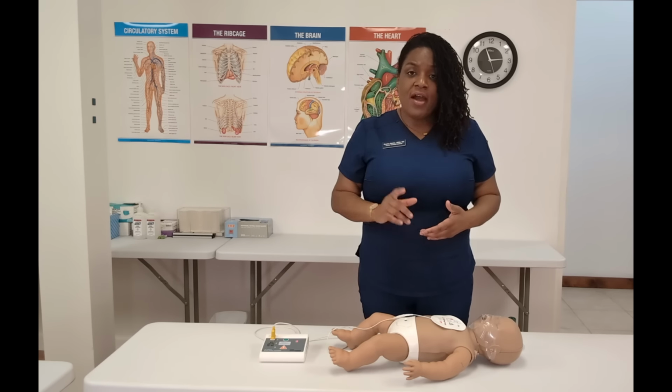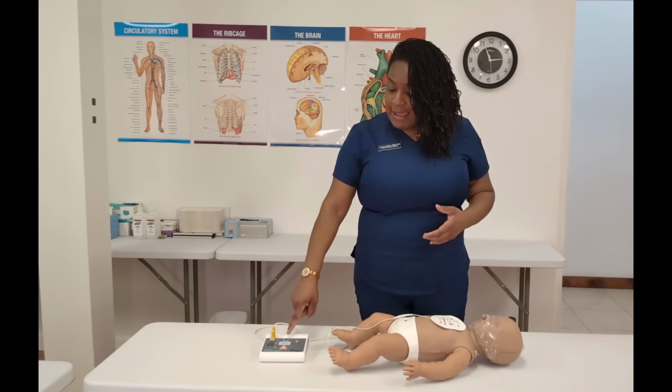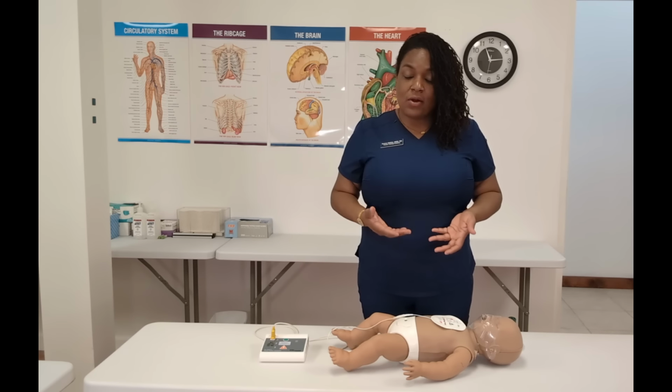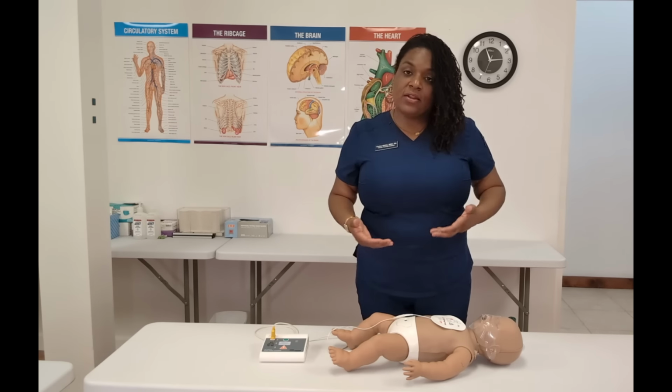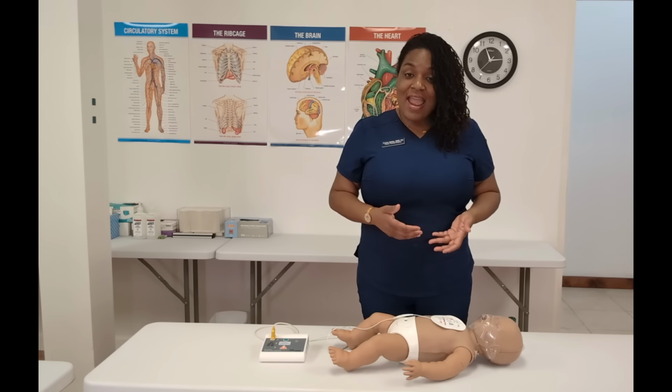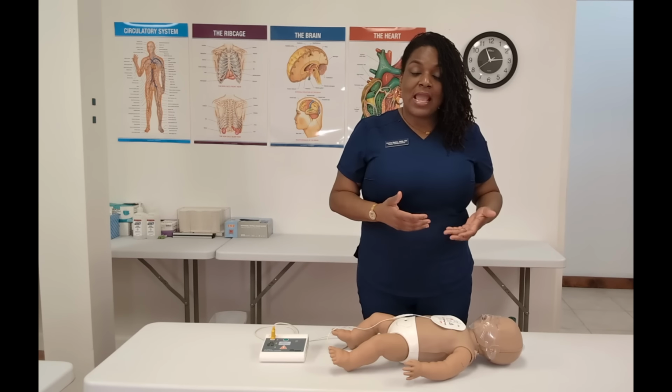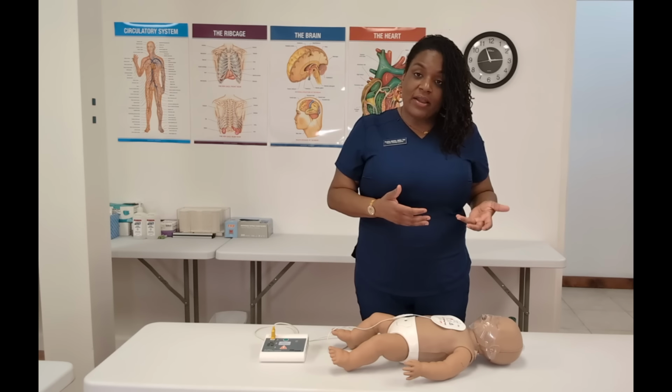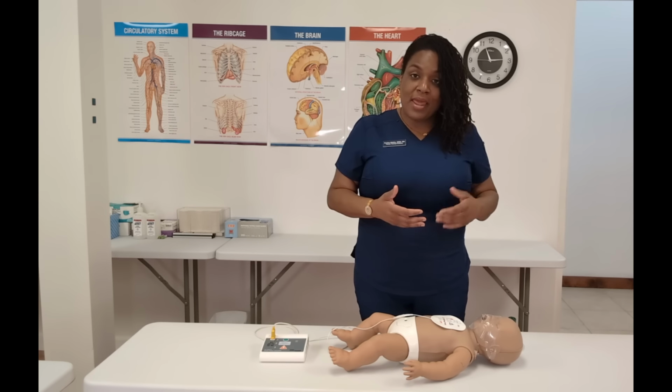For classroom purposes only, I'm turning off this AED because I don't want to talk over it. But again, in the real world, you would keep this AED on, and it's going to reanalyze every 2 minutes, and you would do that until the baby actually reaches final destination. And so again, if you're in a child care center, that could actually be whenever the paramedics arrive and they place their AED on.